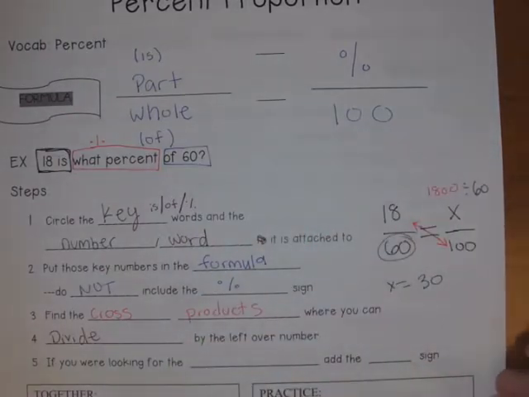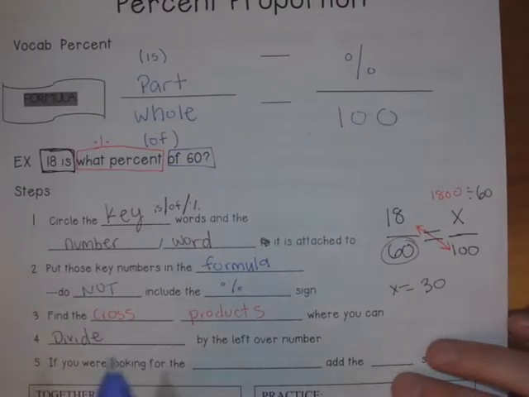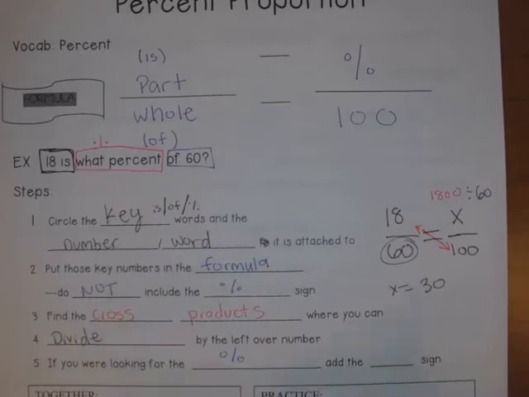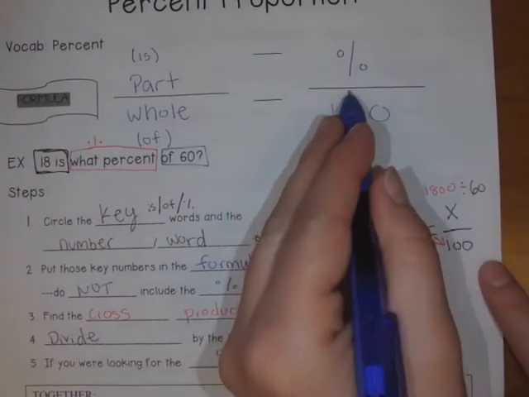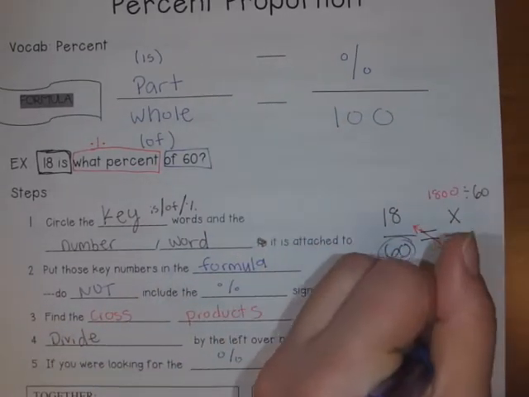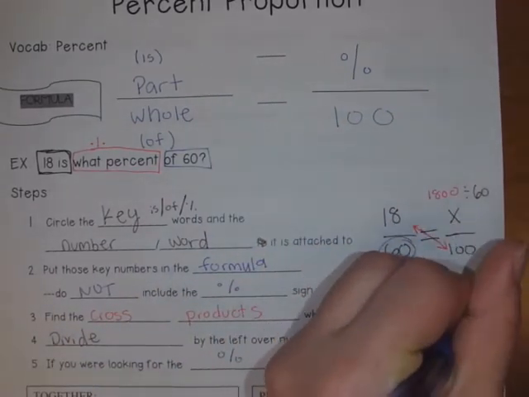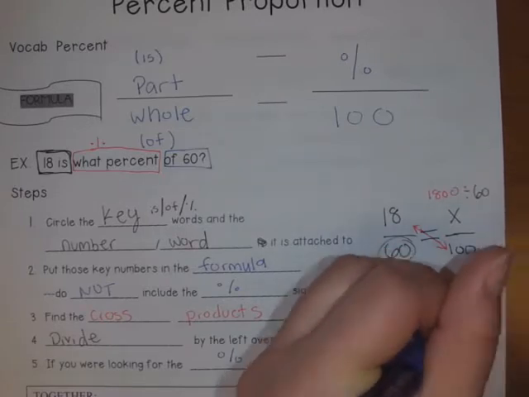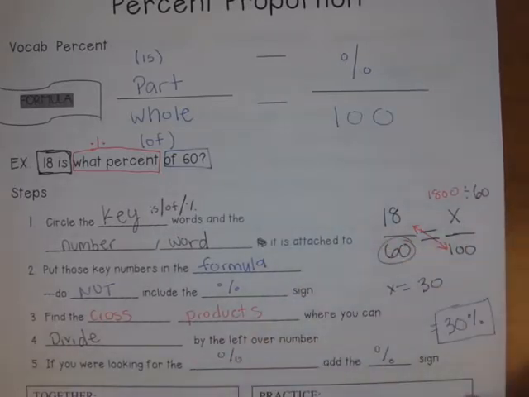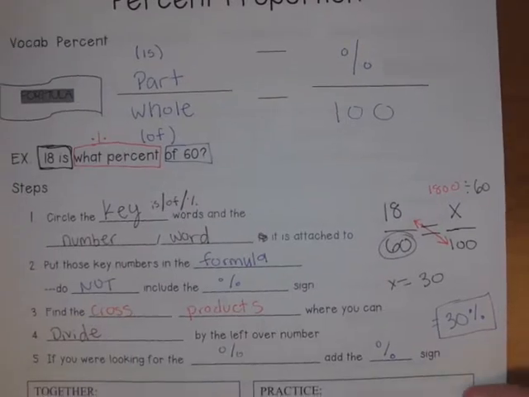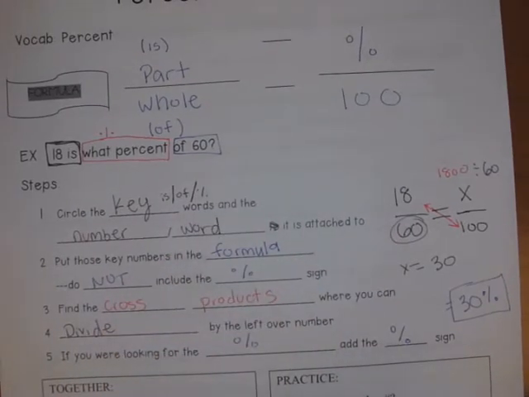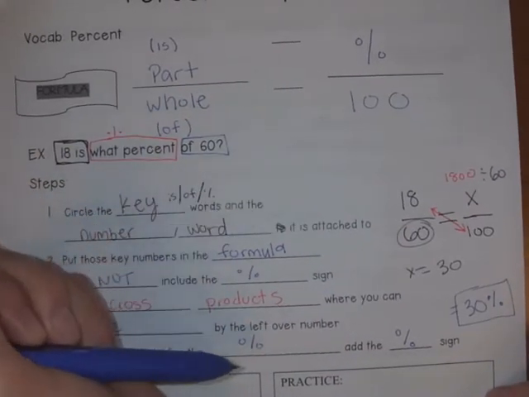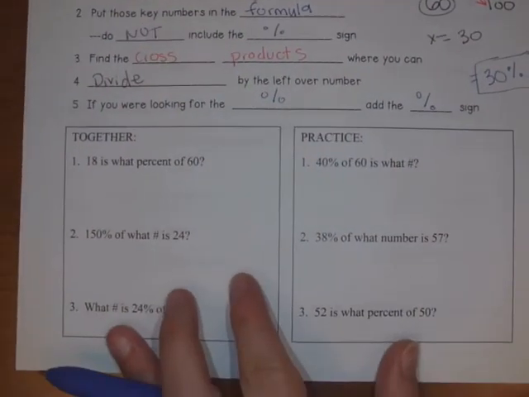And then the last step is going to be that if you were looking for the percent, now is the time to add the percent sign. So we were looking for the percent, and so it's actually going to be 30%. And that's going to be our answer. Okay, on this particular one, the is and of worked really well, but remember that doesn't always work, so it is part over whole.